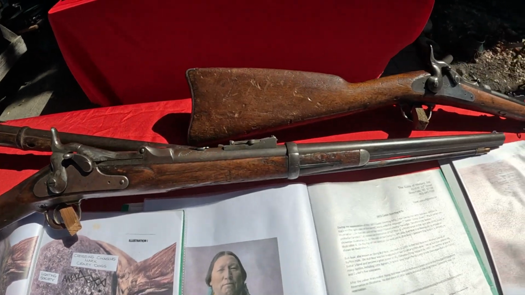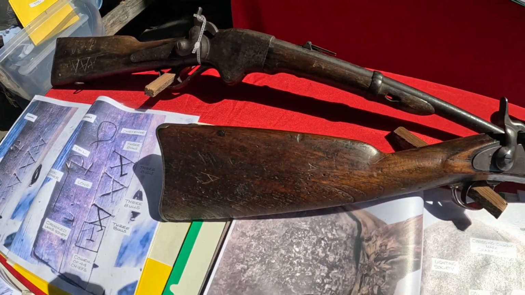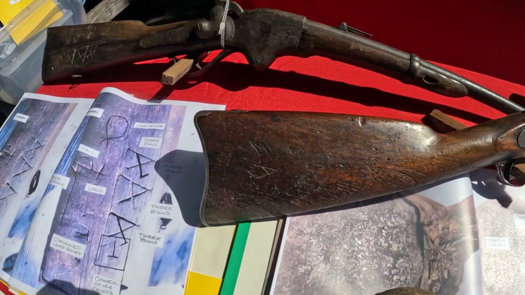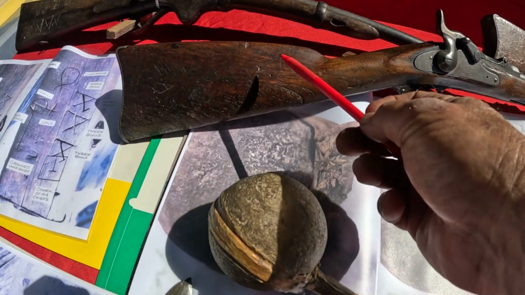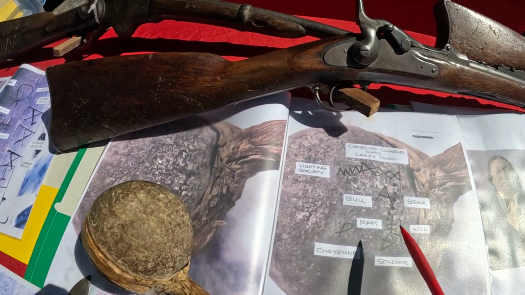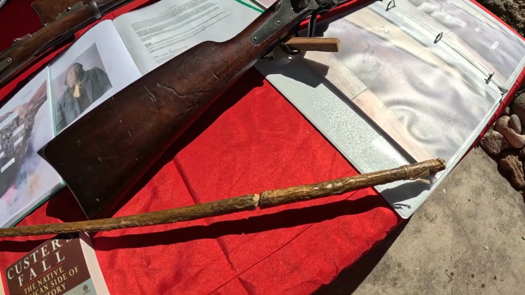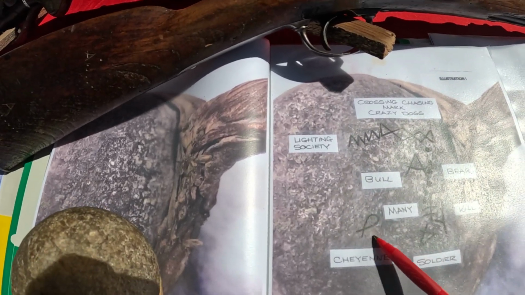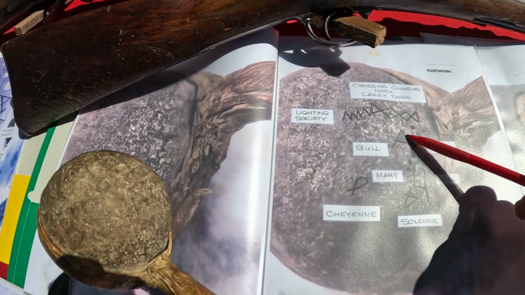This is right here the sporting rifle that was taken from possibly an officer, because mainly the officers used them. And this is Bull Bear. He was Cheyenne, and there is a Cheyenne mark right here. This also belonged to Bull Bear, and this was his stone war club right here. And as you can see here, once again, is the Cheyenne mark. And remember, we had the A for bull.